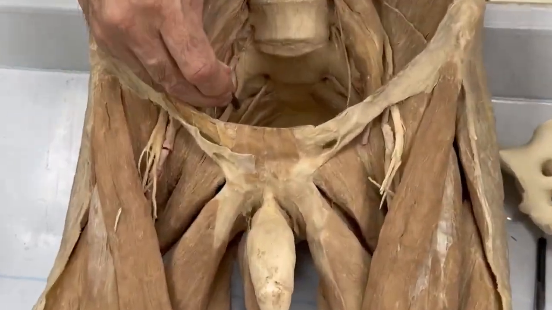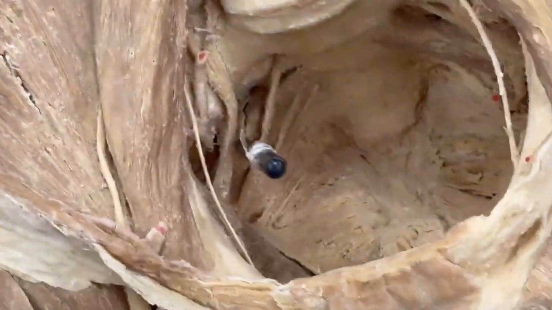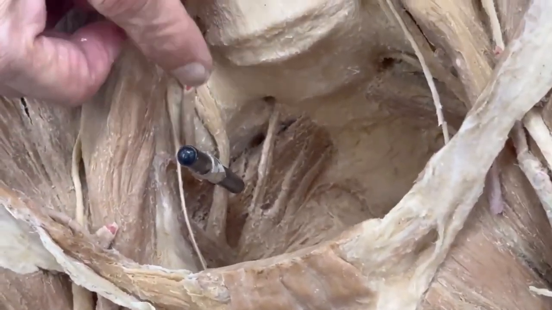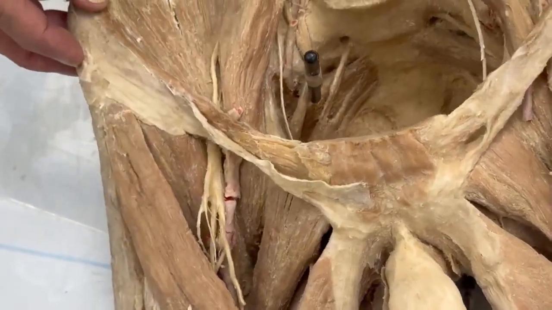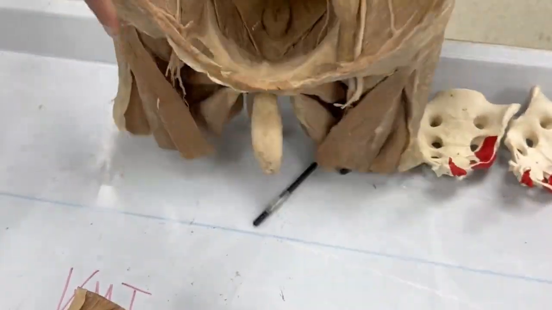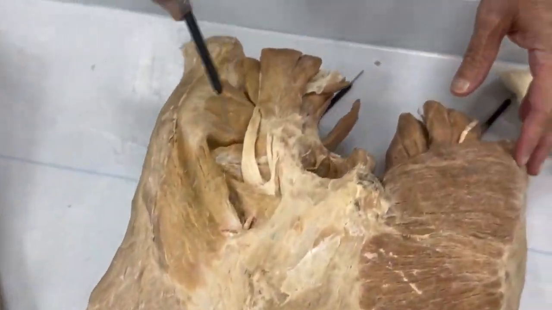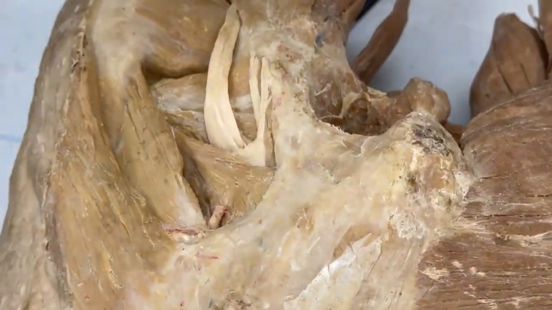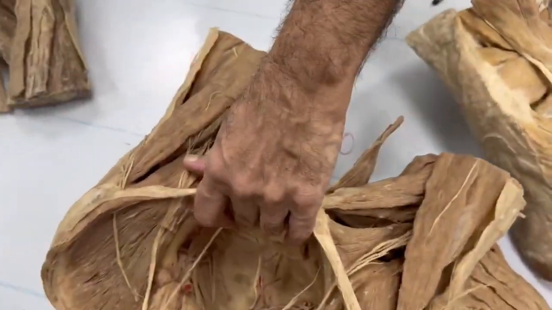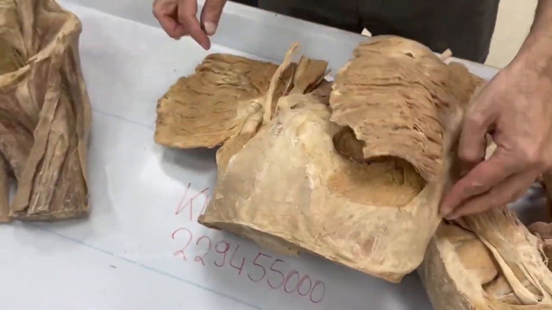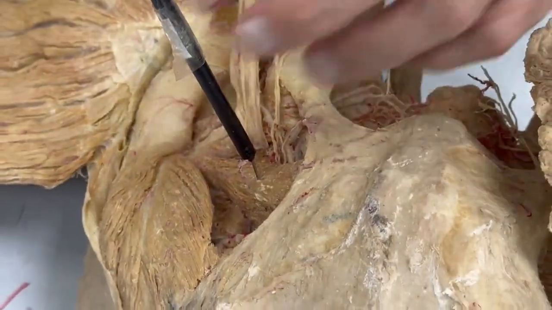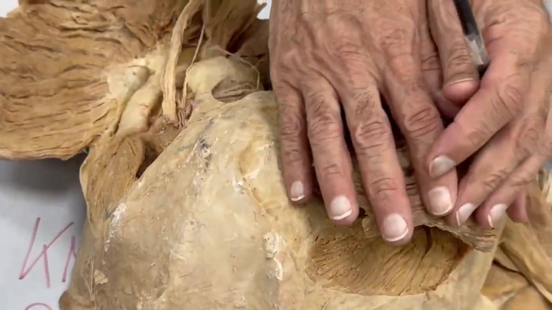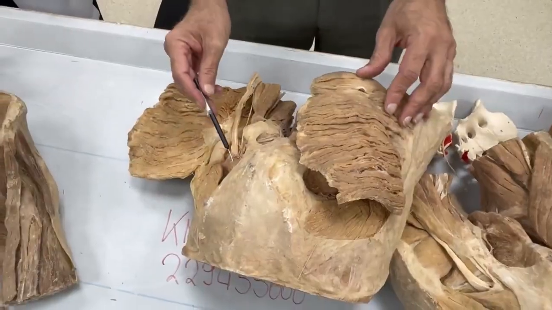Now the pointer is on the piriformis, and you can see the lumbosacral plexus in front of it. Understand? Piriformis, you can see on the back also. Here is the piriformis, more clear in this picture. Piriformis is the key to the gluteal region. This is the gluteal region.